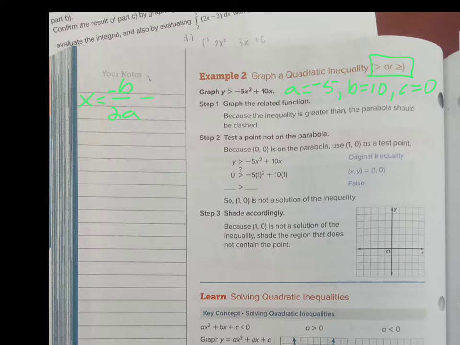So then negative b, that's always the opposite sign, so that's negative 10 over 2 times negative 5. So then we're at negative 10 over negative 10, and that reduces to 1. So we know our axis of symmetry is at 1. We also know that the x value of the vertex is at 1.